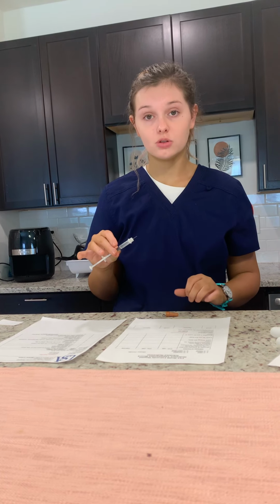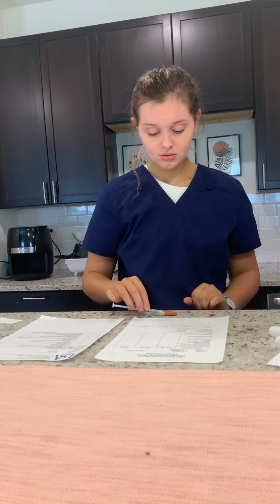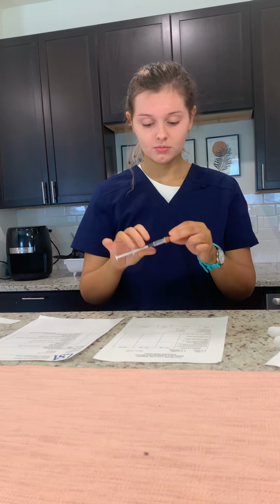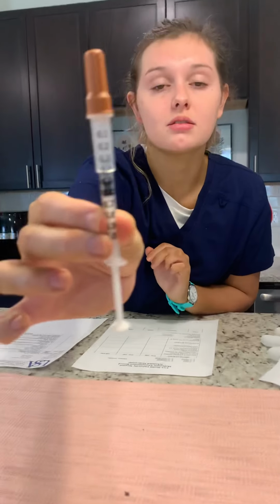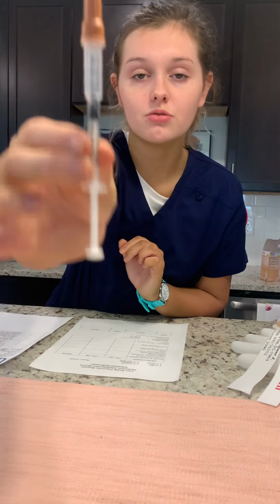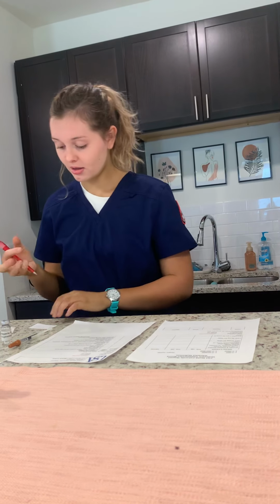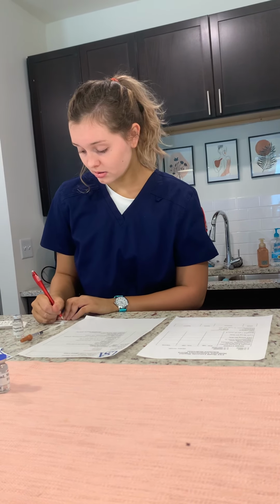It is sterile, and that is to ensure no needle sticks. So here is 0.5 milliliters drawn up. I will prepare a label for the syringe, and also, since we did calculate our dosage, I would verify that with another nurse.